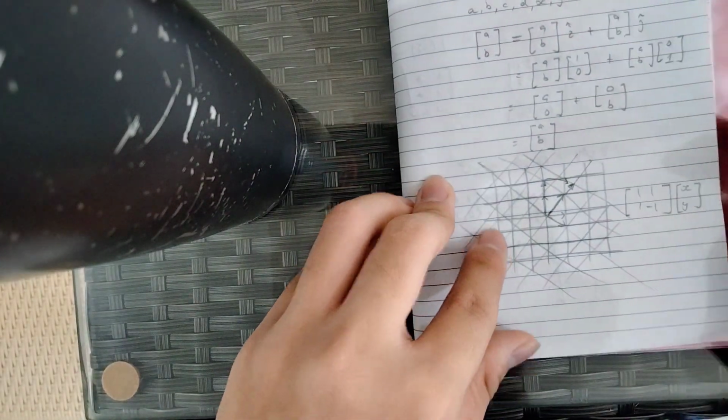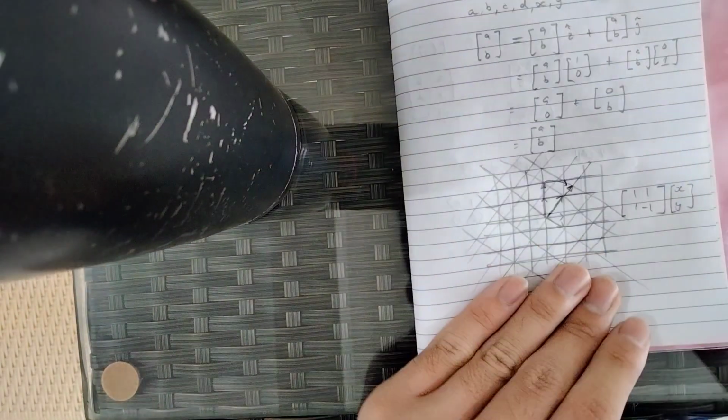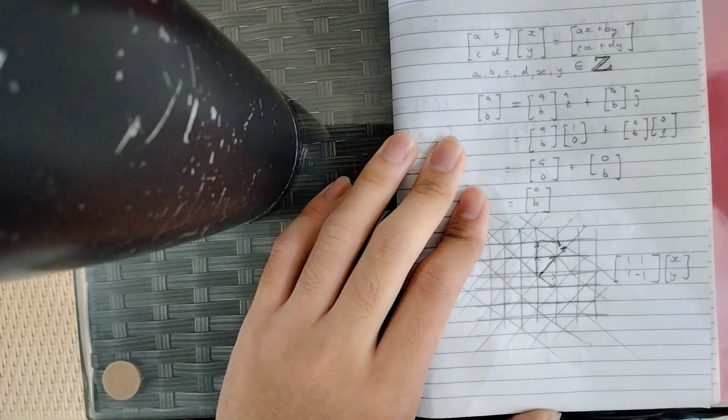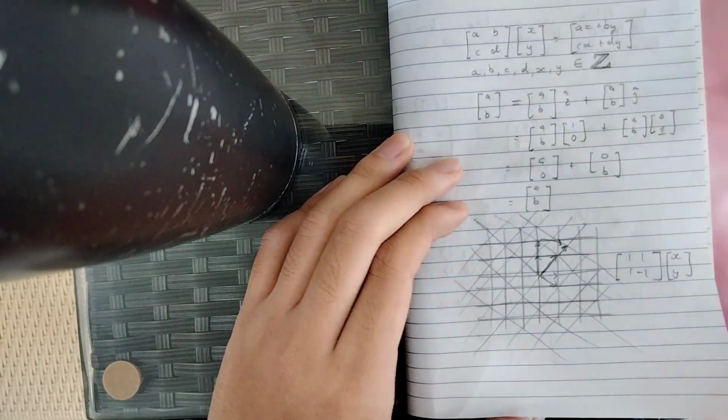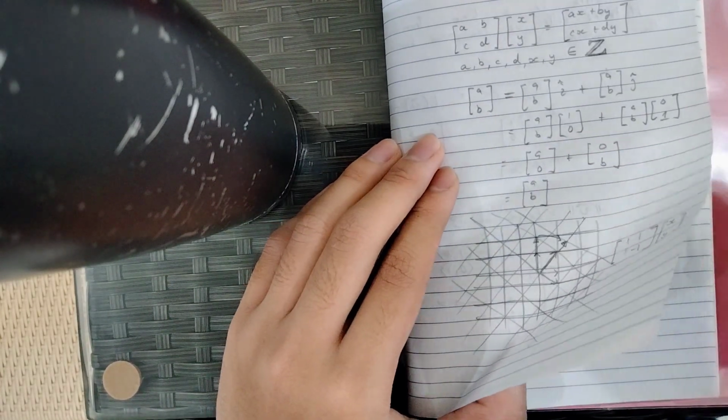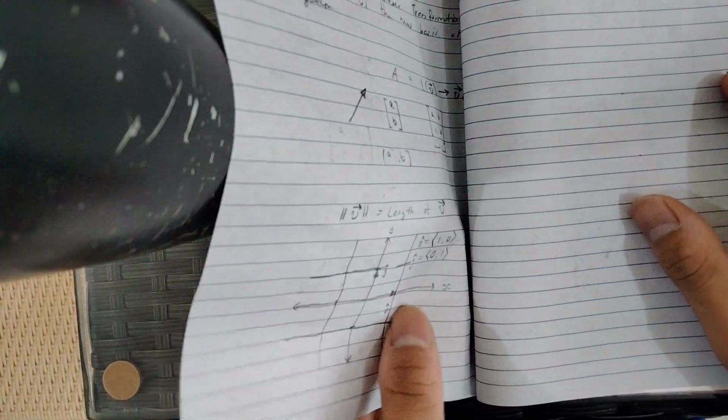That's basically the gist of what matrices are and what they do to a coordinate system. They let us tweak the initial coordinate system however we like, so that we get to work with it.